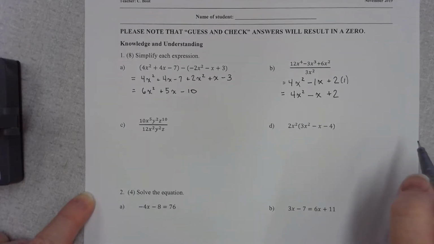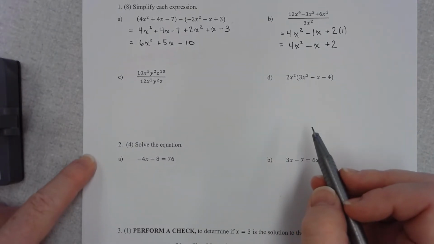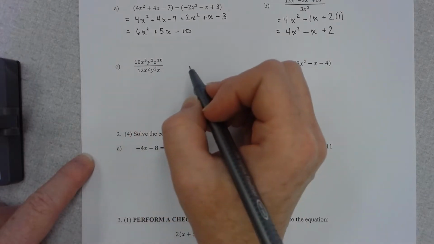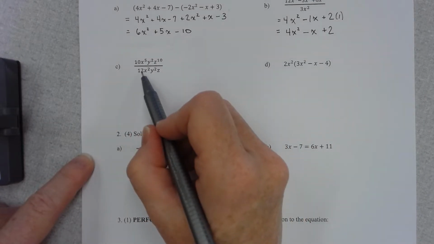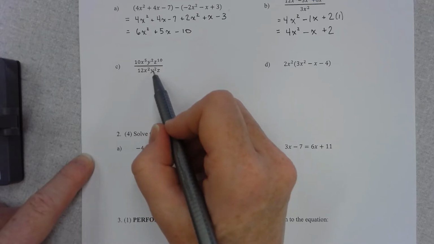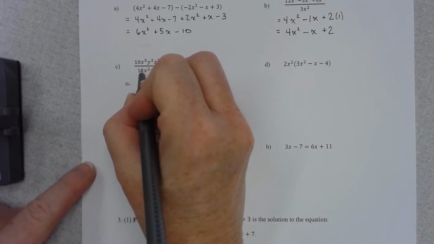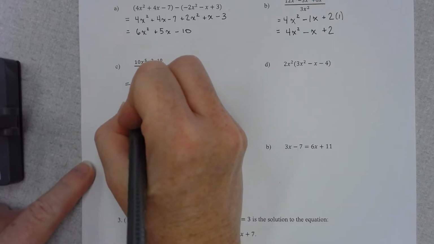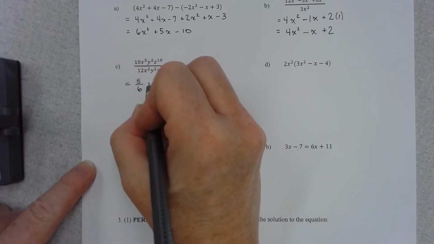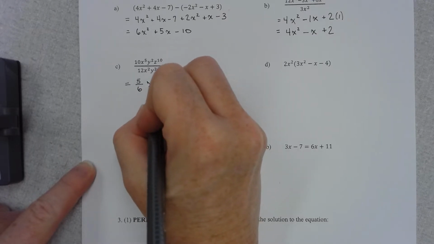Okay? So if we go on to the next one, here we have a monomial divided by a monomial. So all you're doing is you're dividing the like terms. So we can divide the 10 by the 12, we can divide the x to the 5th by x squared, we can divide y squared by y squared, and we can divide z to the 10th by z. So if we divide 10 by 12, it's going to be a repeating decimal, so we're just going to reduce the fraction to 5 over 6. Then if we divide x to the 5th by x squared, well, we're just going to subtract the exponent, so 5 minus 2 is 3.